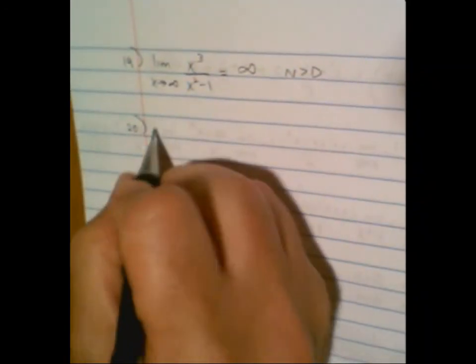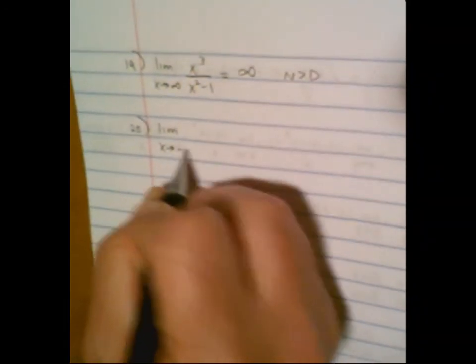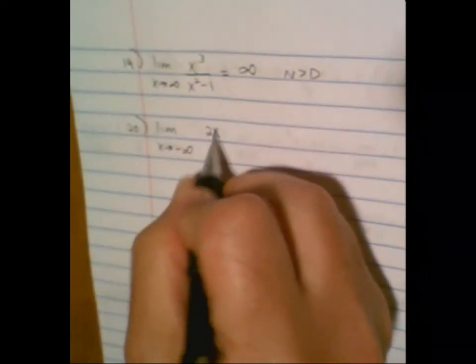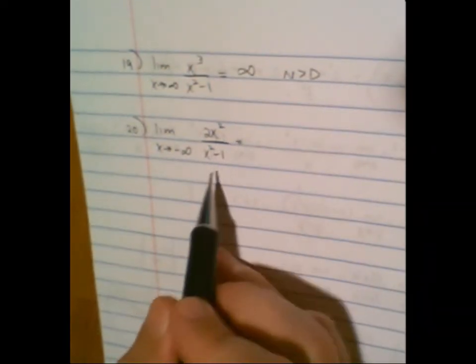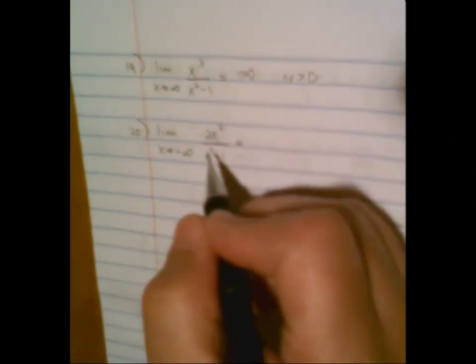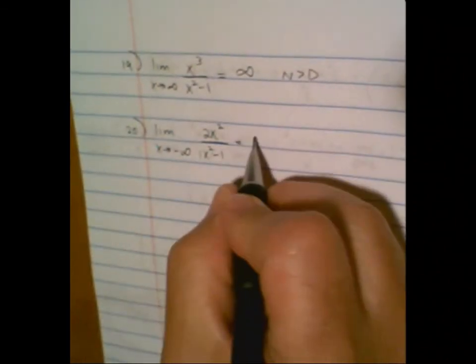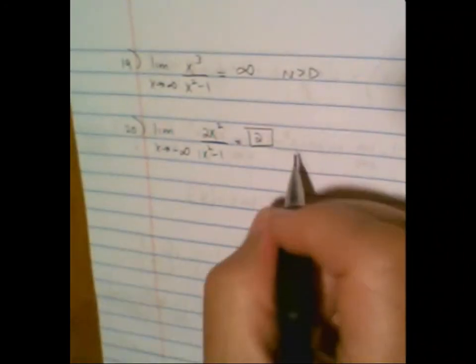For 20, the limit as x approaches negative infinity of 2x squared over x squared minus 1. The degree of the numerator is equal to the degree of the denominator. Therefore, it's the ratio of the coefficients. So the answer to number 20 is, really there's a 1 in front of here, 2 over 1 is 2. And that's because the numerator equals the denominator. Okay? After number 20, I'm going to go to the ones with the graph.